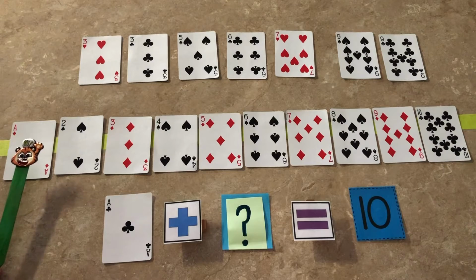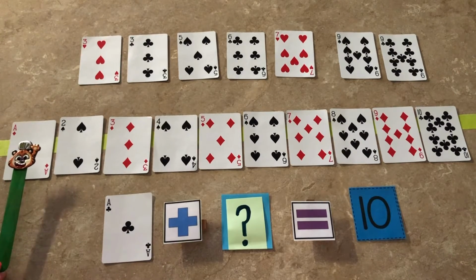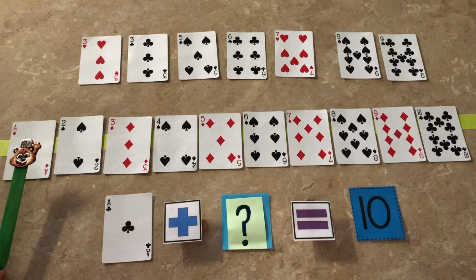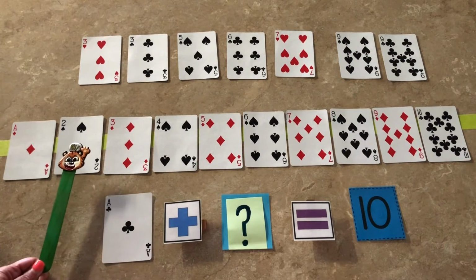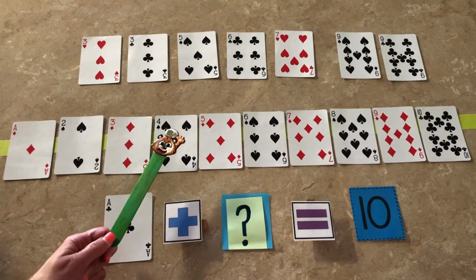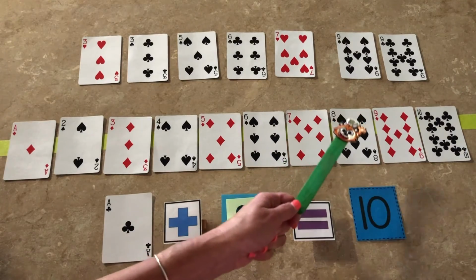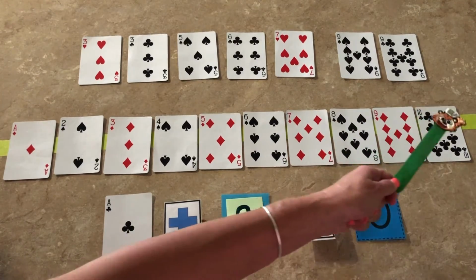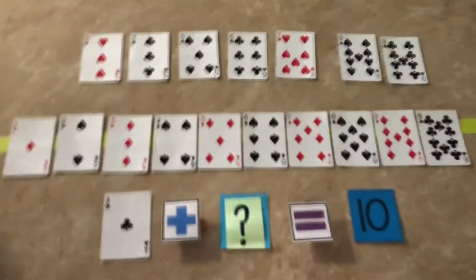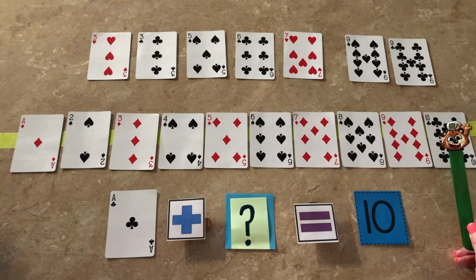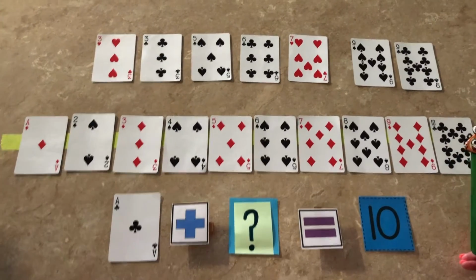If I start at 1, I want to count the number of jumps that I take to 10. Count with me. 1. Oh, did you catch Mrs. Drigger's mistake? That's right, I said 1 before I took my jump. Let me correct. 1, 2, 3, 4, 5, 6, 7, 8, 9. How many jumps did it take Tony to get to 10? It took 9 jumps.